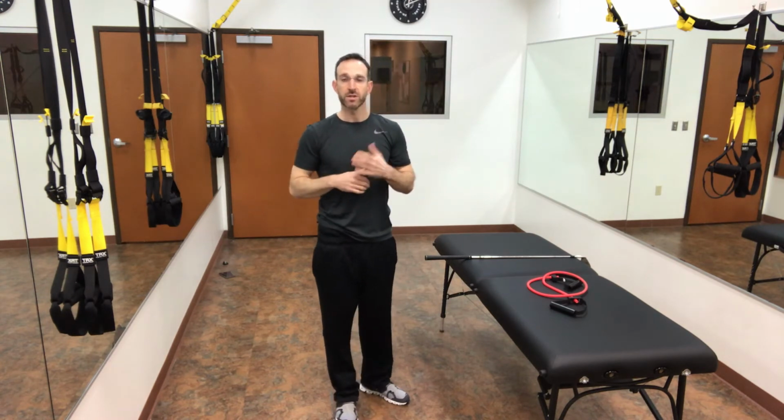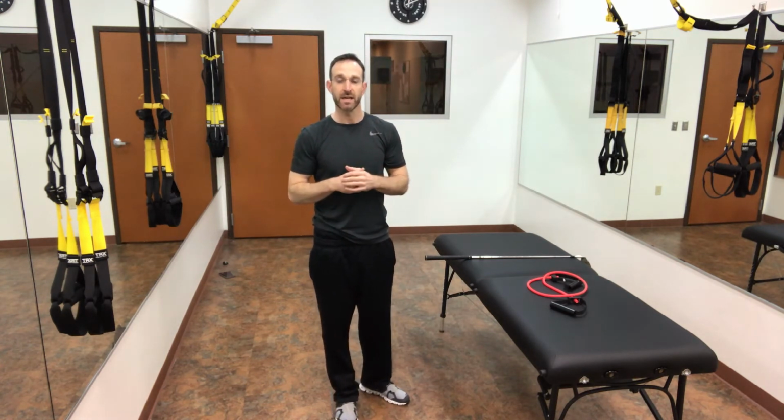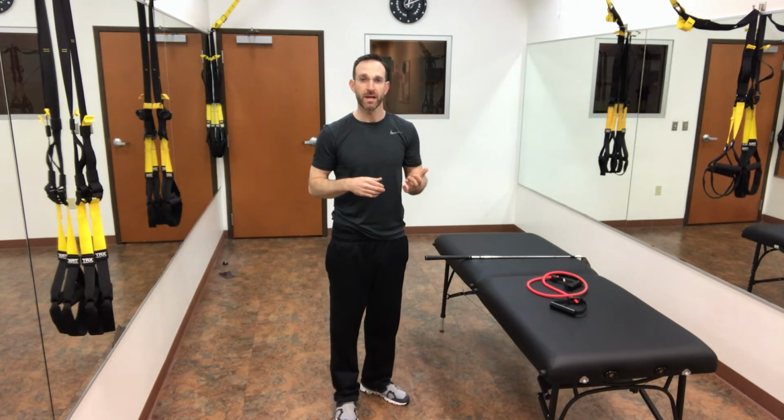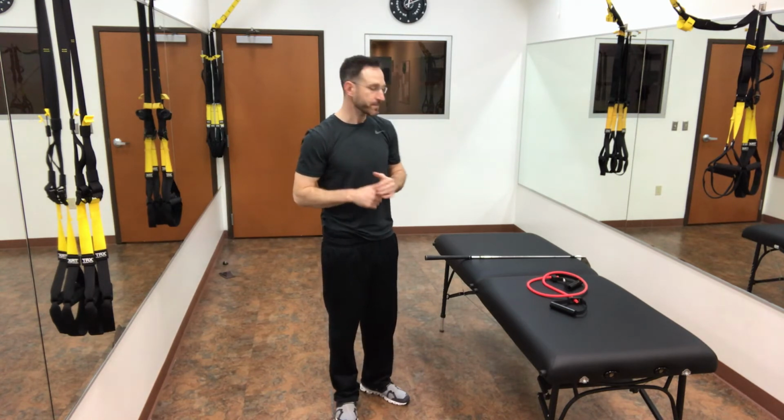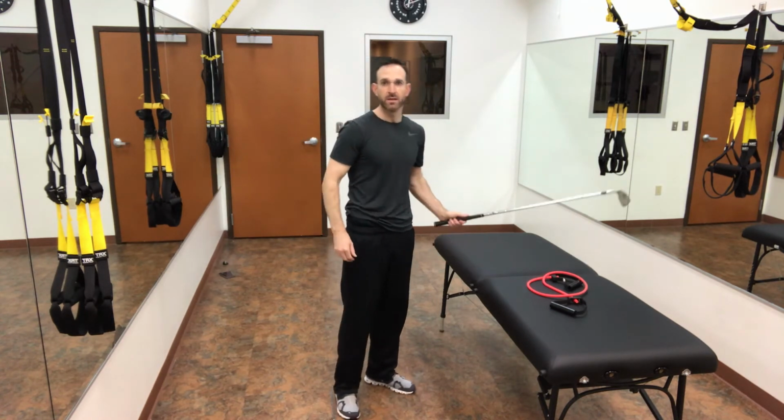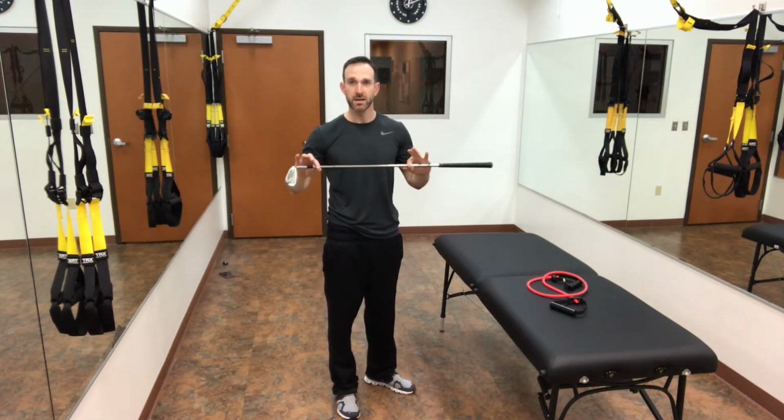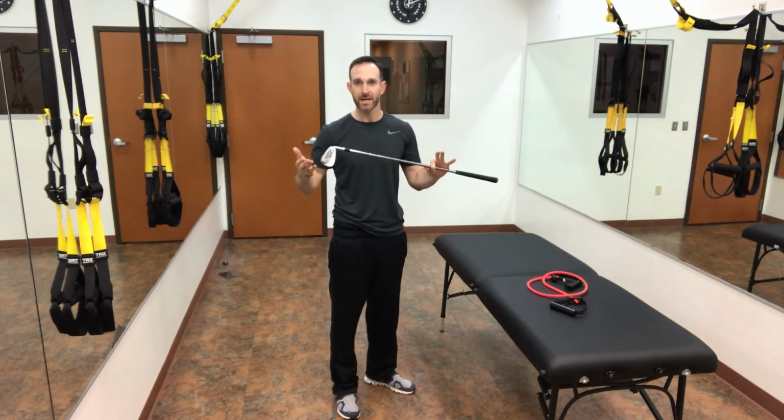So check out these three simple exercises that can help address that shoulder pain and get you going in the right direction. Let's talk about the first one, the middle back stretch. All you'll need is a golf club or any kind of dowel.